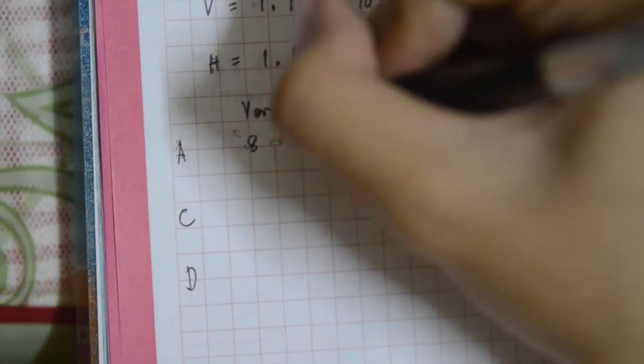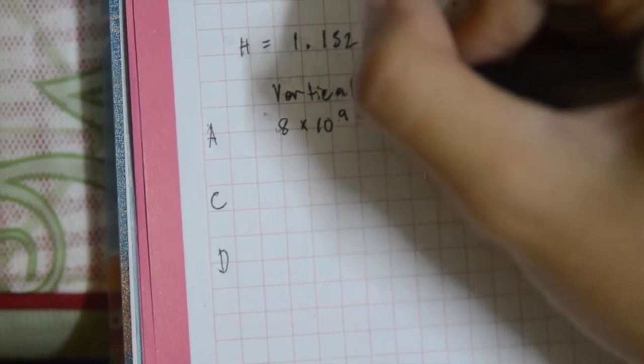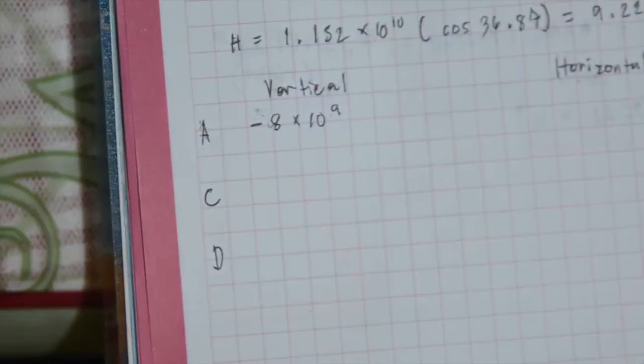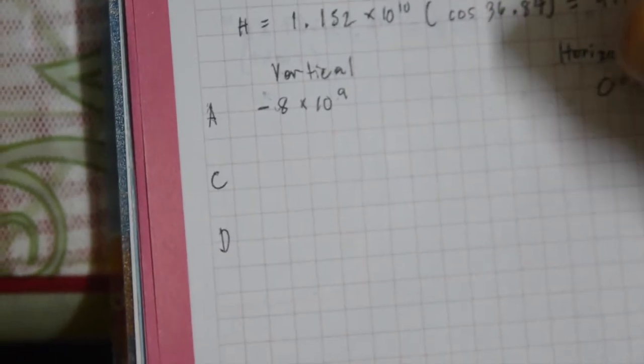So that is vertical, 8 times 10 to the 9th. This is down, so negative. Since it's going directly vertical, the horizontal value is just 0.